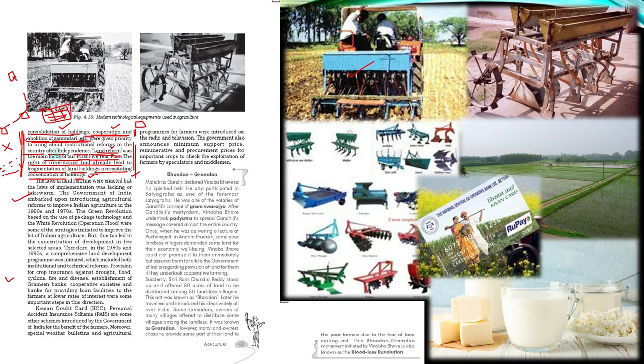So these are the points of criticism, that although there were several reforms which were introduced, because of the lacking, lukewarm or very ignored attitude towards the implementation of these policies, these reforms could not give proper benefits to the farmers.